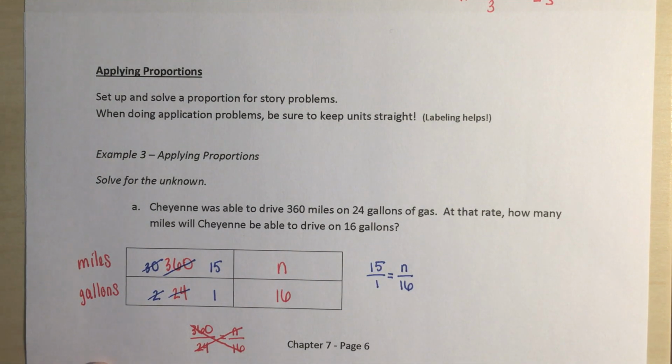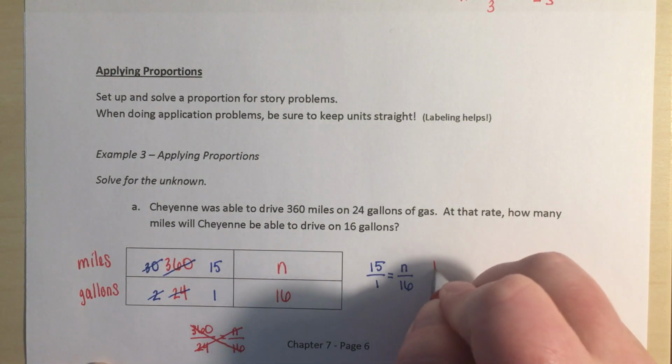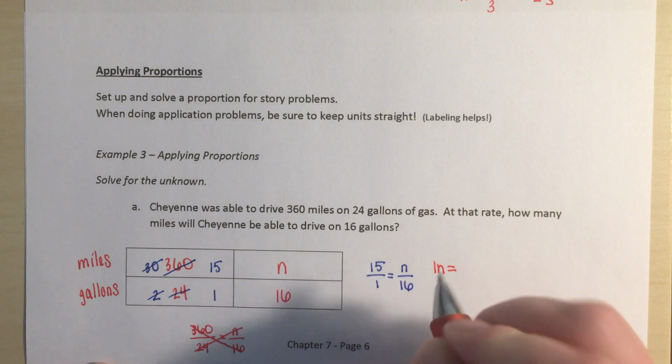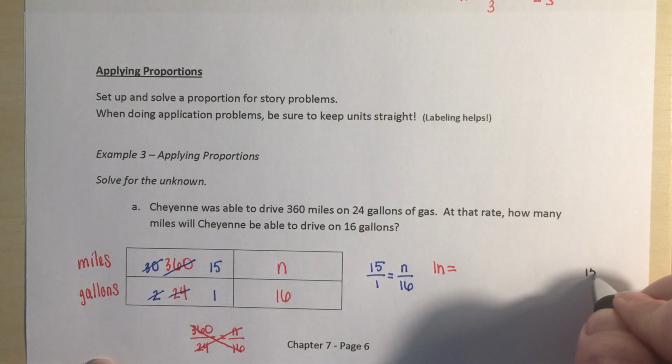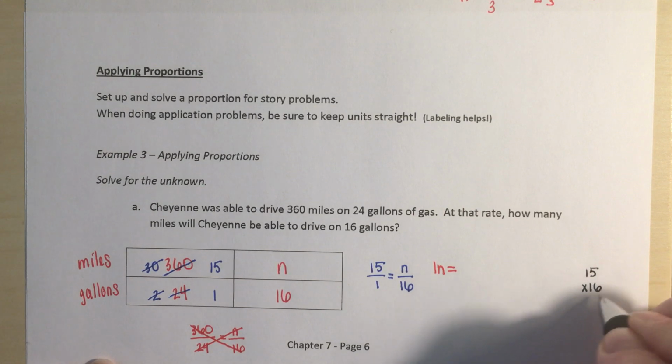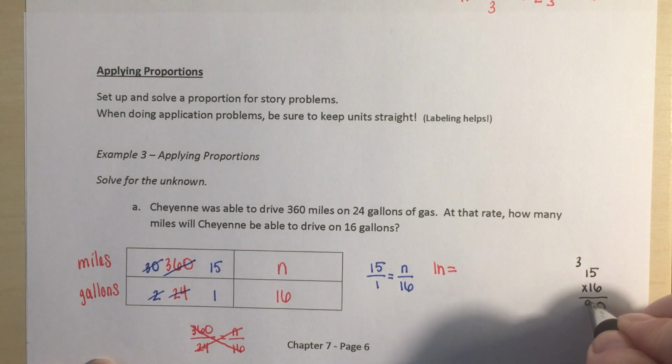Right, so now we're going to multiply. 1 times n is 1n, and we need to multiply 15 times 16. So I'm going to come over here to my scratch paper. 15 times 16. 6 times 5 is 30. 6 times 1 is 6 plus 3 is 9.